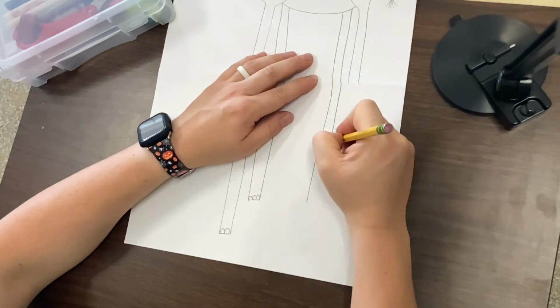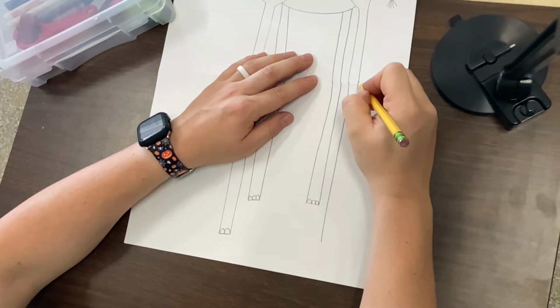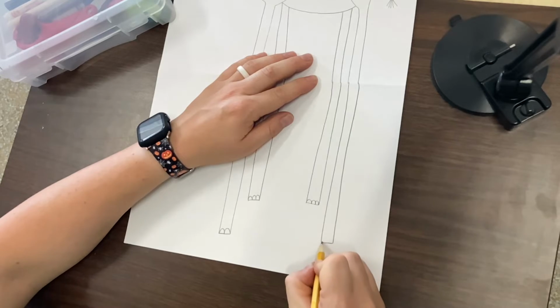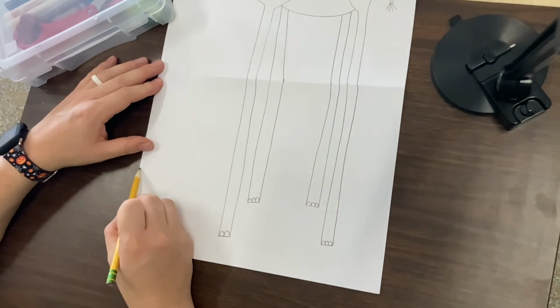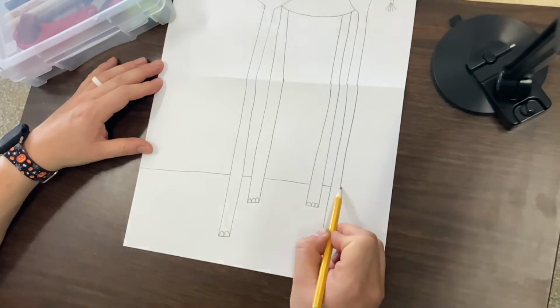The next thing I'm going to do is unfold that image and add those super long surrealist legs. Let's see that horizon line. Do you notice how I'm not cutting off my legs? That's a super important part.